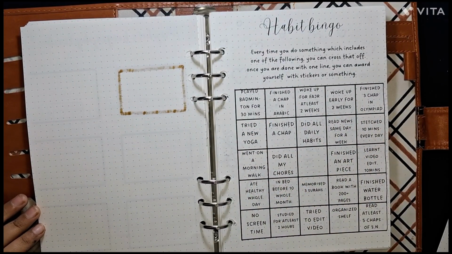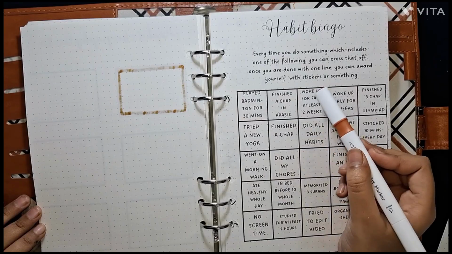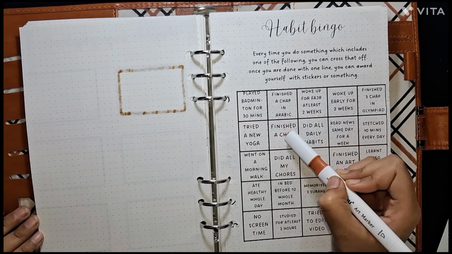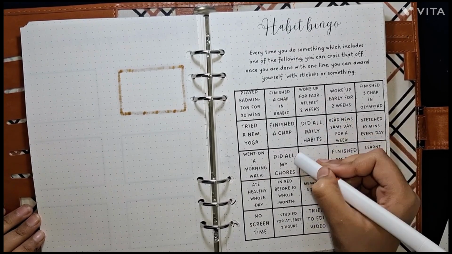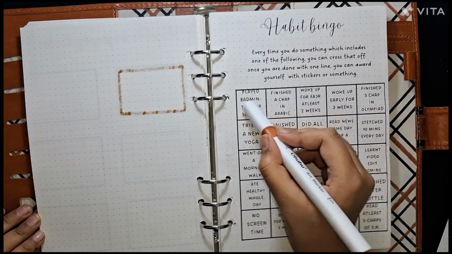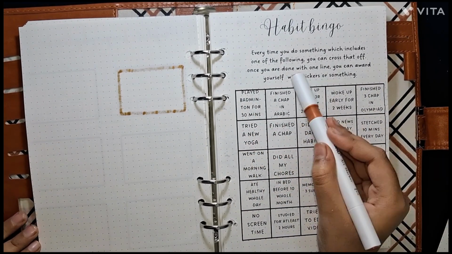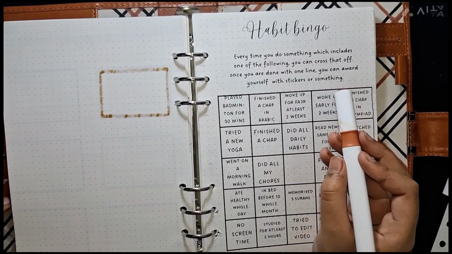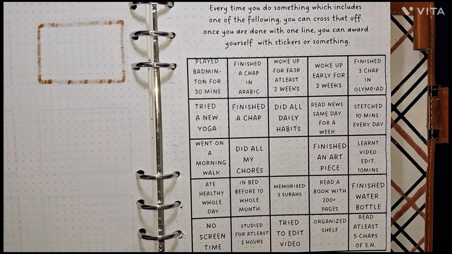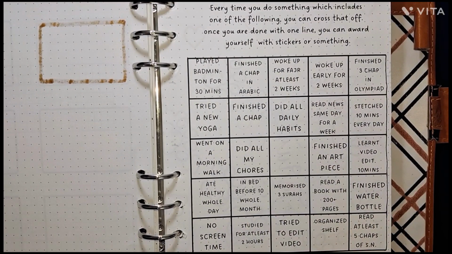Then I got a habit bingo where it's like a bingo and it's got my habits. So every time I do that specific thing, I can just cross it off, and when I get a row, column or a diagonal line, I can reward myself with stickers or something else like that.